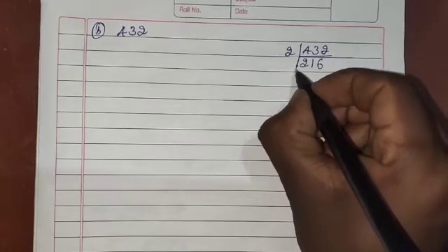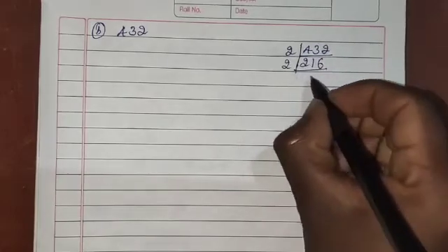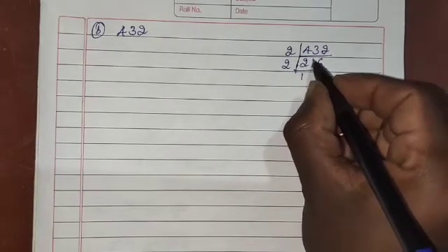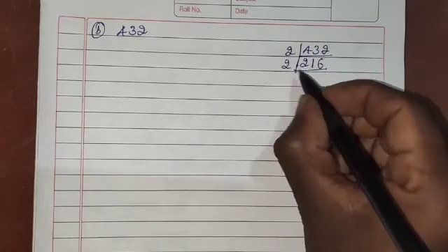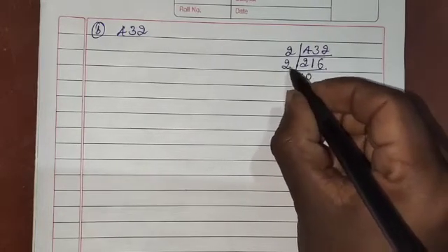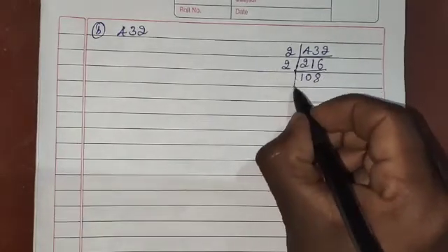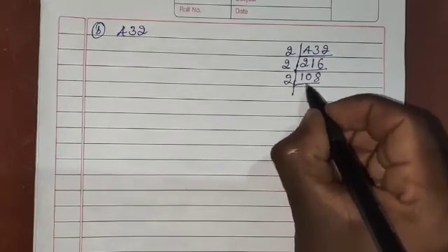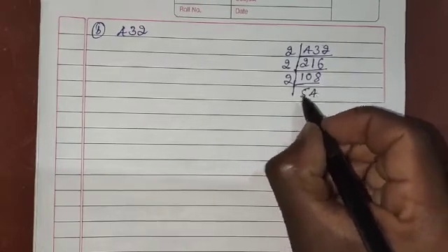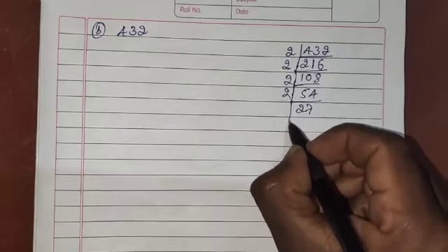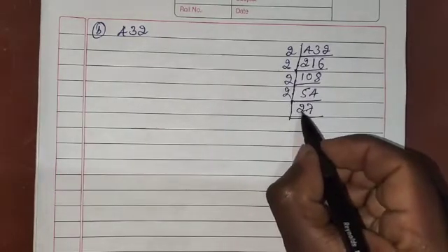Okay, now again this is divisible by 2. 2 1s are 2. Here we have 1, so 1 is less than 2, so we write 0. Now it will become 16. 2 8s are 16. Next, this is again divisible by 2. 2 5s are 10. 2 4s are 8. Again with the 2, 2 2s are 4. 2 7s are 14.